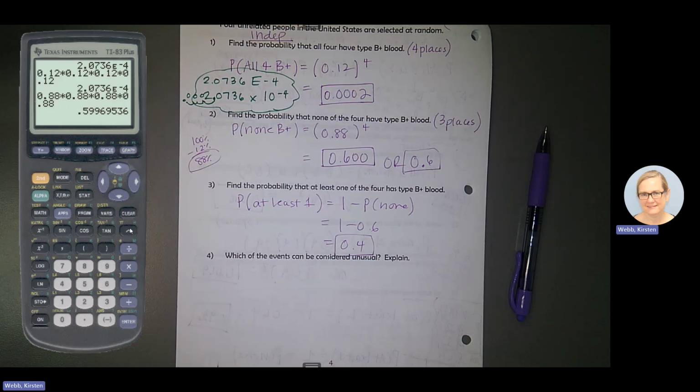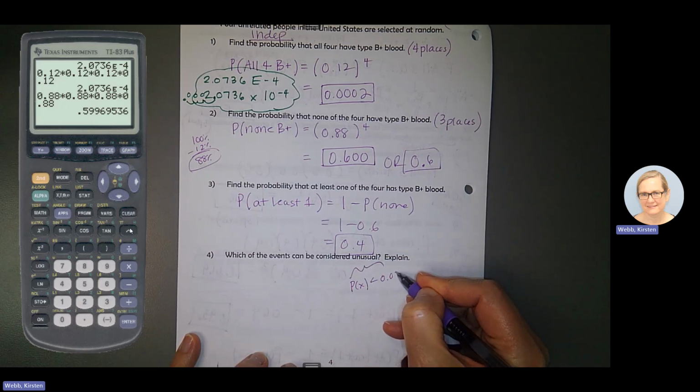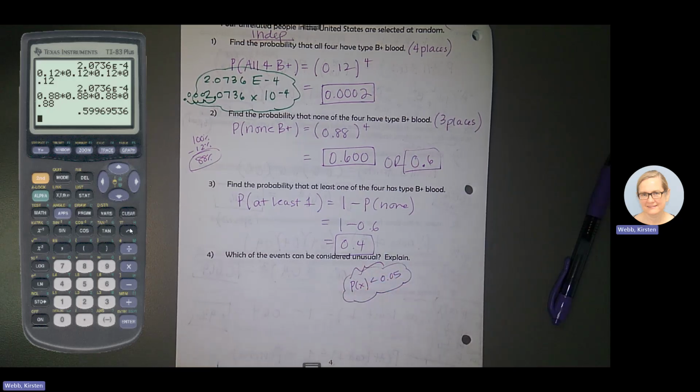What probability do you think an unusual event would have? Should it be high? Should it be low? Something's unusual. Not very likely. Probability would be low. Yeah. So what do we know about probability? Low means close to 0. The official definition of an unusual event is one where the probability is less than 0.05, which is like saying it has less than a 5% chance of happening.